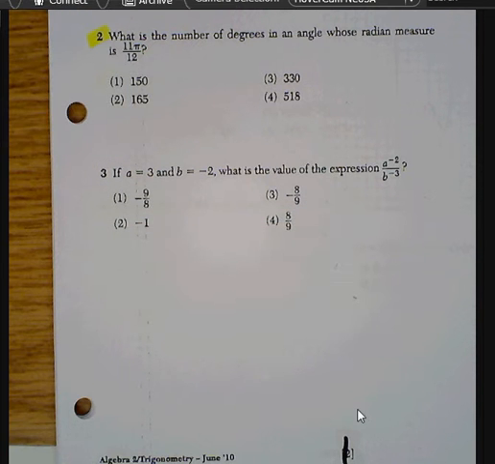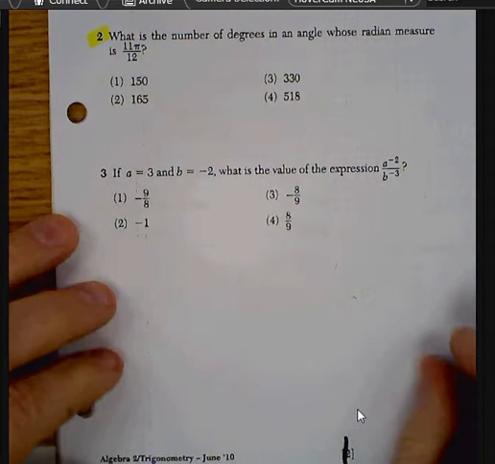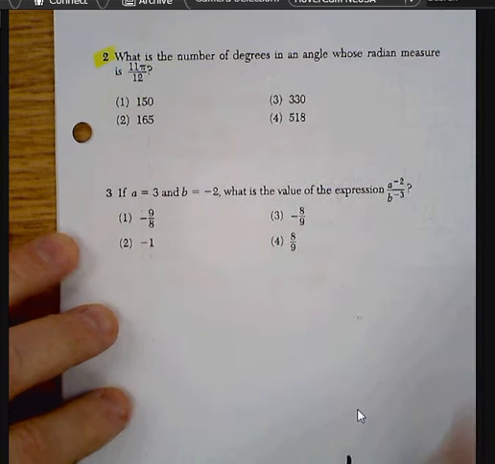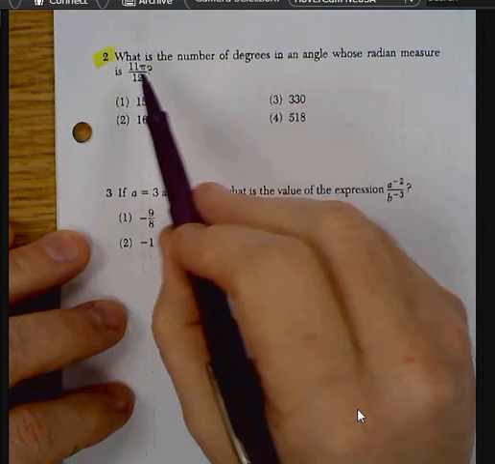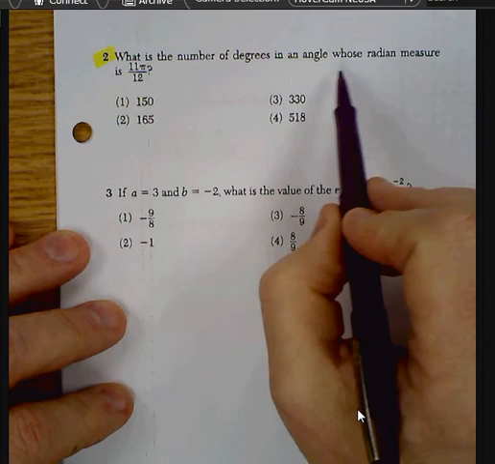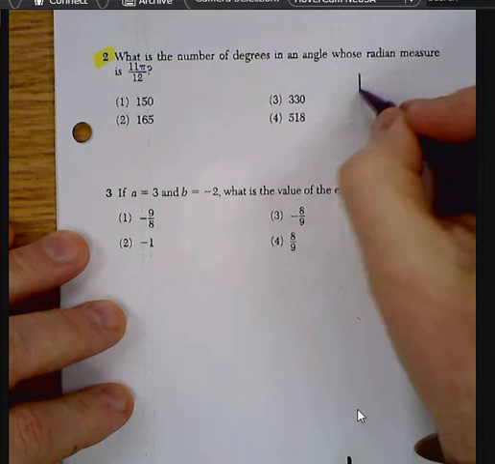All right, Algebra 2, here we go. This is your review assignment. We had to do question number 2. We did this one in class. We'll do it again. So we're trying to change what is the number of degrees in an angle whose radian measures 11 pi over 18.